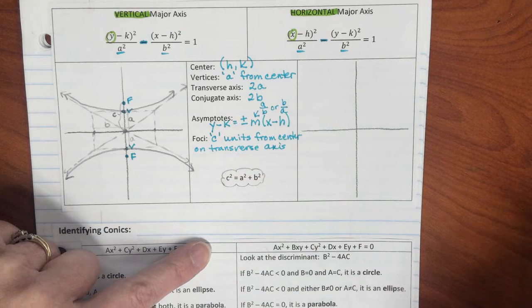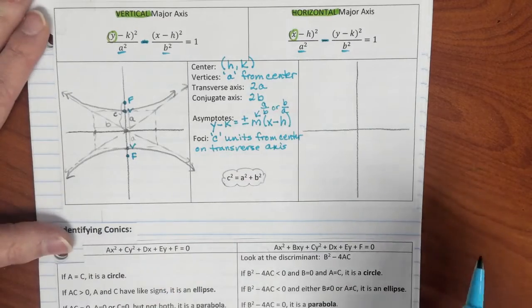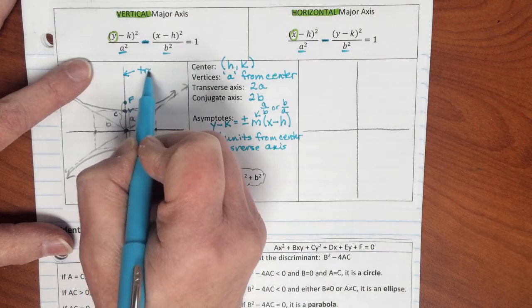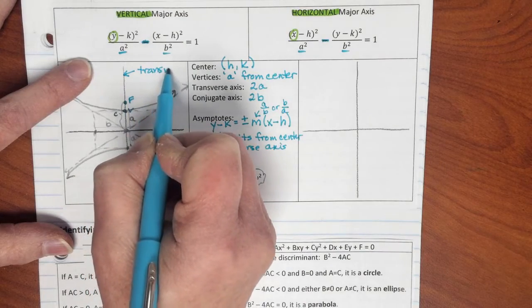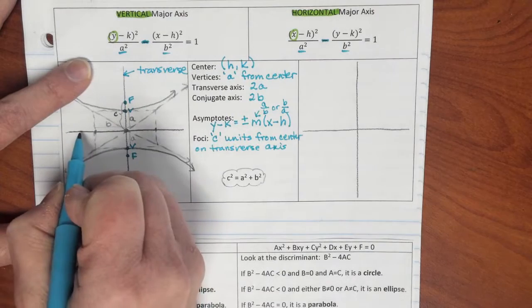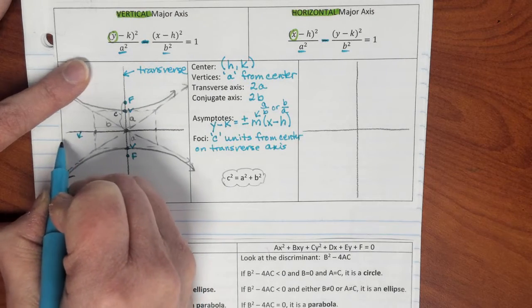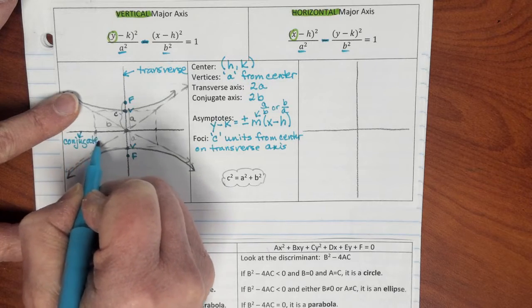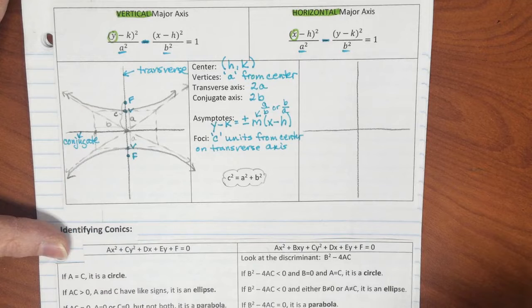All right. This is your transverse axis. This is your conjugate axis. Okay, and I think I don't need to label the asymptotes, you can see those.